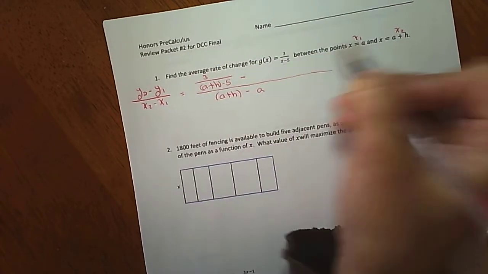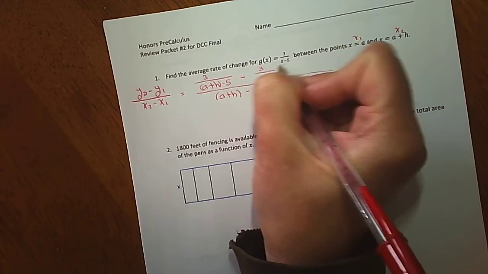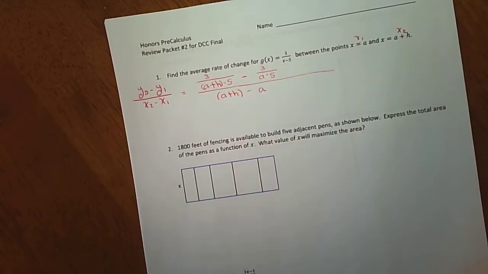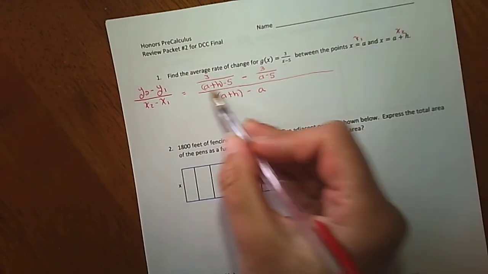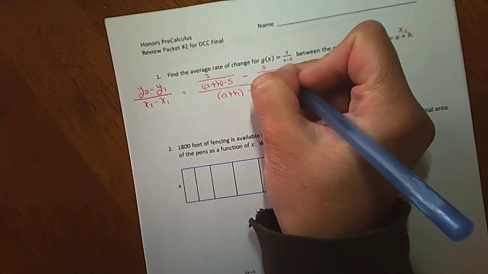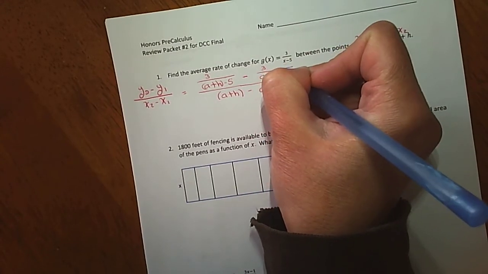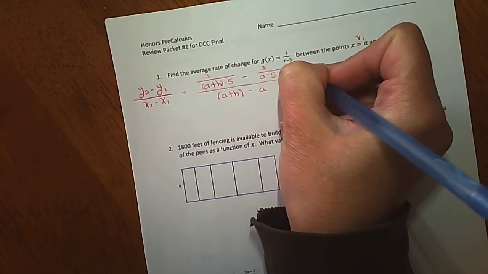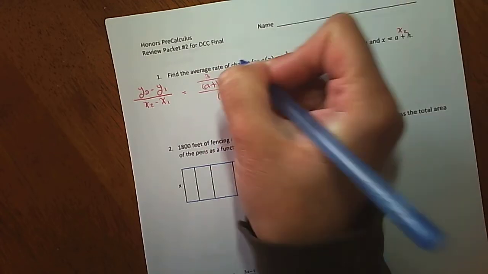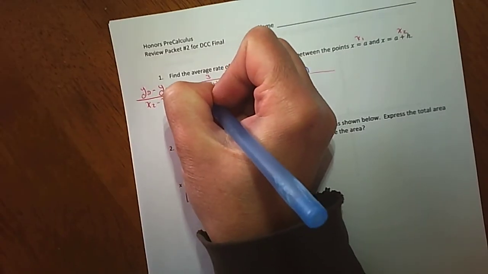Minus y1, which is 3 over, I'm going to put a where the x is, minus 5. Great. So basically what I have to do here is create a common denominator in the numerator. So this guy's got to get multiplied by a plus h minus 5, so up here, minus 5. And this guy's got to get multiplied by a minus 5.